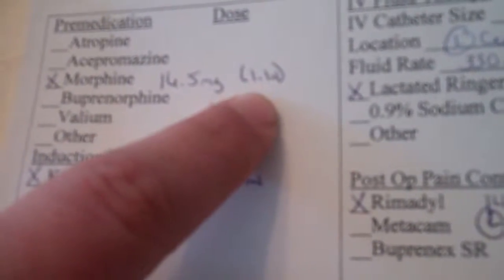And next to those, we determine which drug is best for that patient along with the doctor, and we calculate out the dosage, and we put the milliliters that we'll be administering and also how many milligrams of the drug. So for example, this patient as a pre-anesthetic received 16.5 milligrams of morphine and that was in 1.1 milliliters.